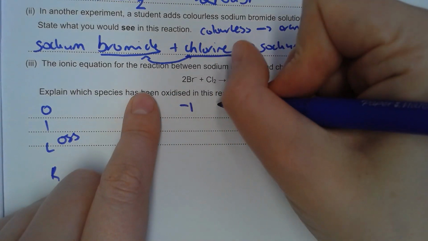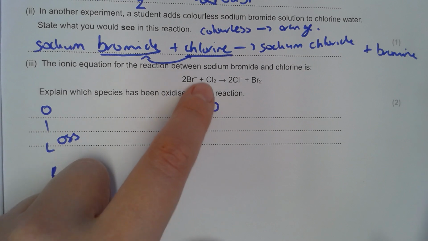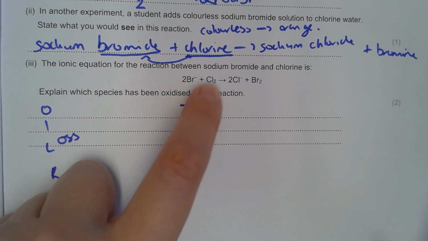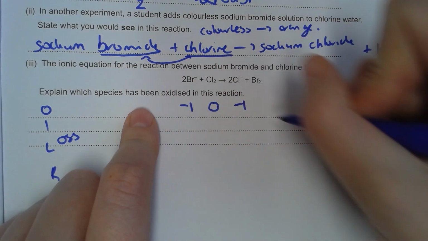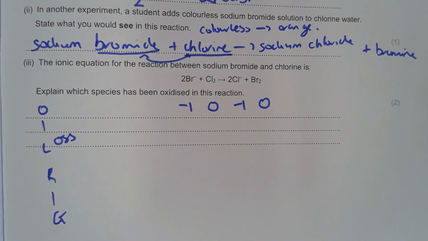Chlorine, there are no charges there, so I write a 0. If there were charges, it would be shown in the ionic equation. The fact that there's no charges means you can add a 0. Chlorine there is again -1, and bromine is 0. So what's losing electrons? What had a negative charge on the left hand side and doesn't have a negative charge on the right hand side?